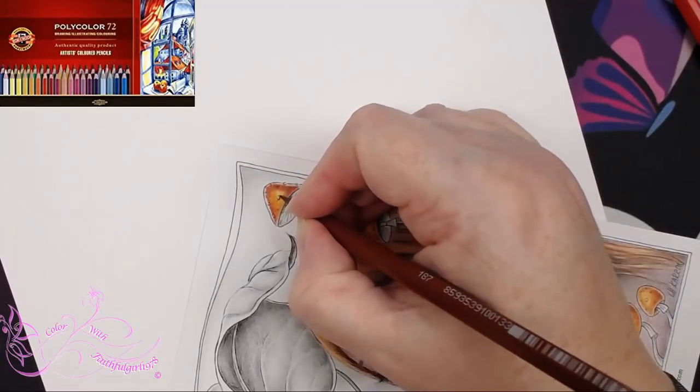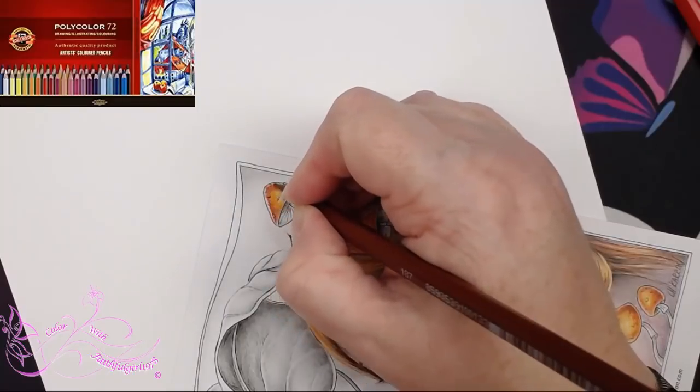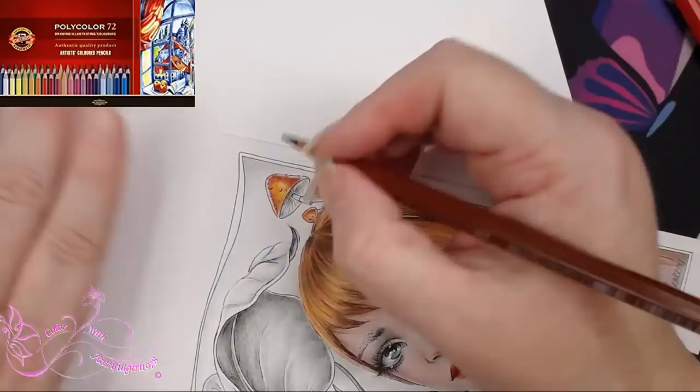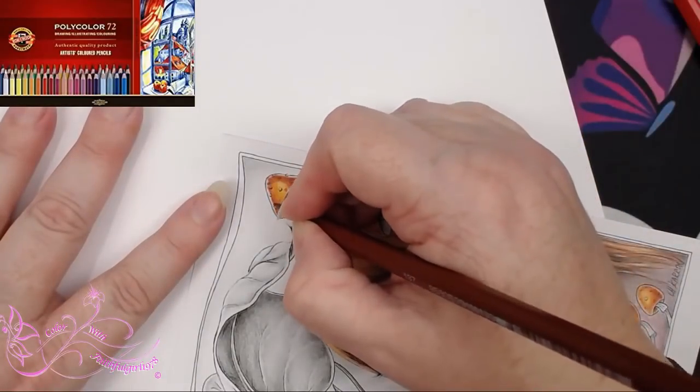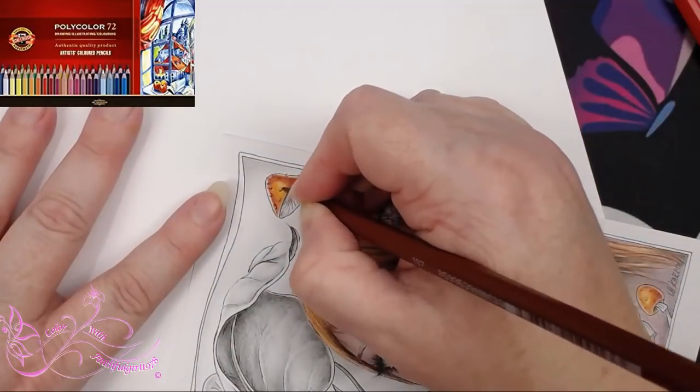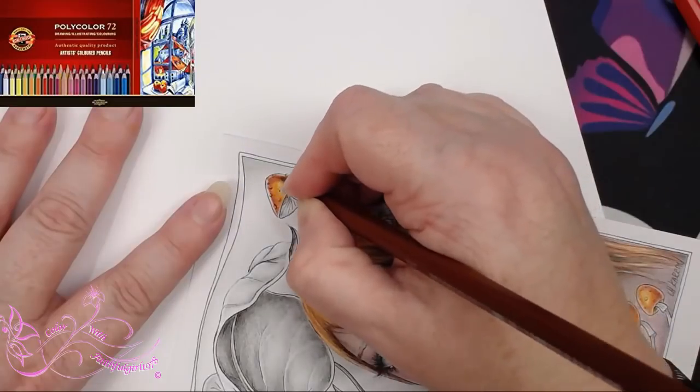Alright, I'm just going to put a nice dark line under each of those white dots. Nope, I'm going to break my pencil. Just creating a little bit of a shadow.